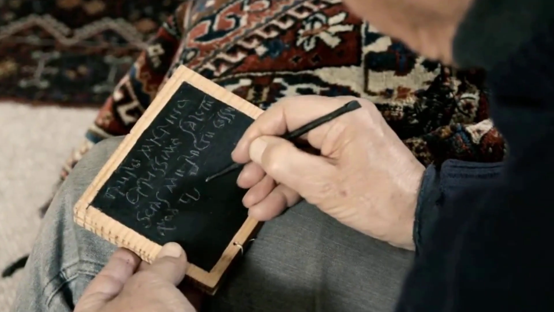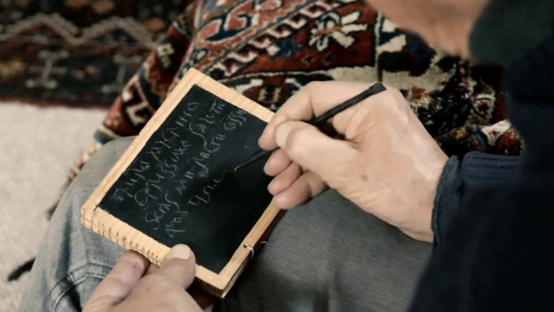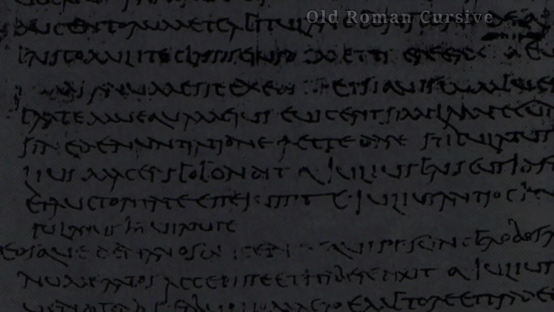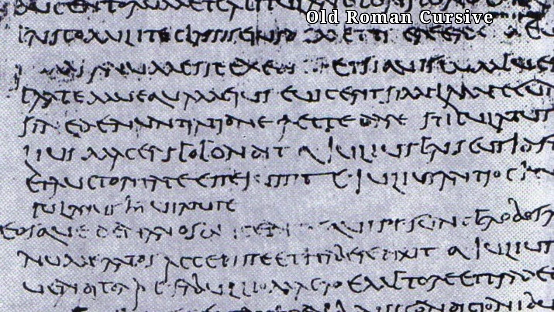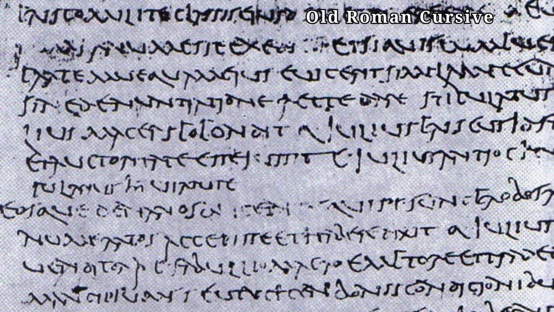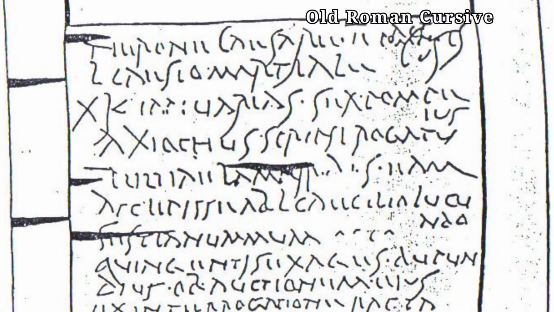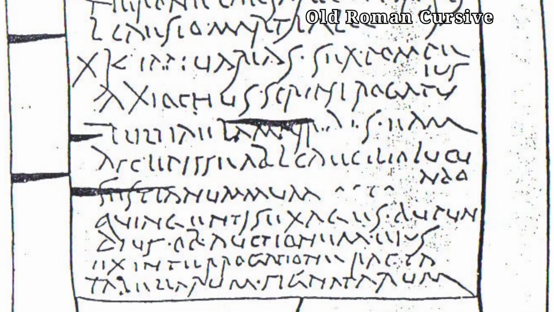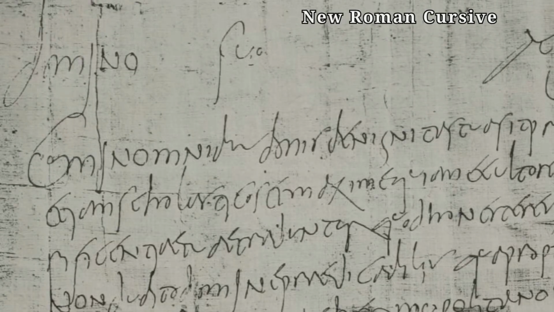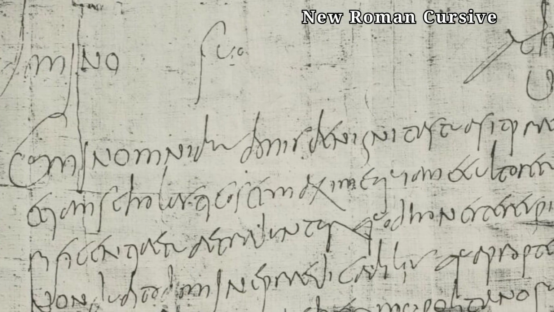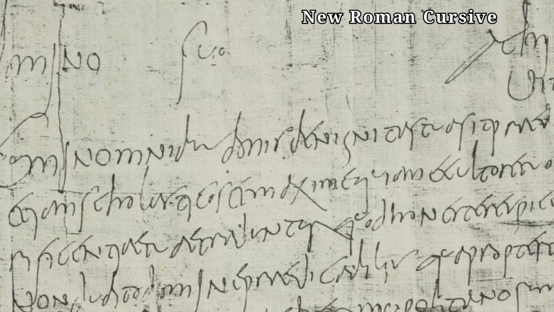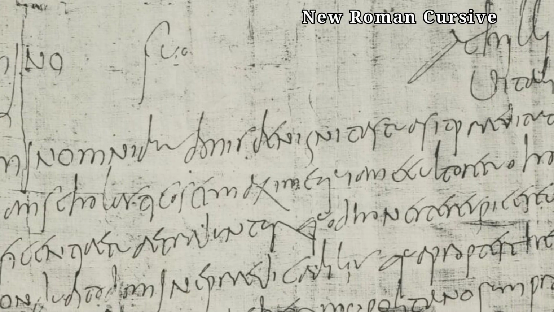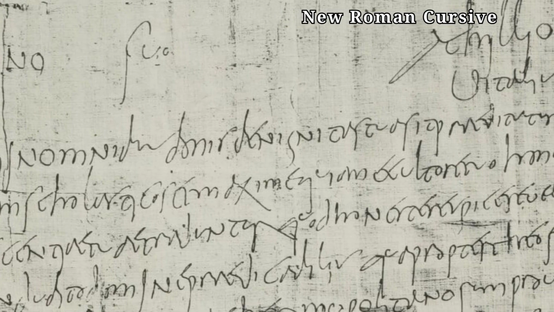The real revolution started with everyday handwriting, what Romans used for letters, notes, and accounts. First came the Old Roman cursive from the 1st to 3rd century. It was essentially capital letters written quickly, simplified and connected, but still recognizable as capitals. Then, from the 3rd century onward, this evolved into the New Roman cursive. The letters changed dramatically. Some became almost unrecognizable from their capital forms.